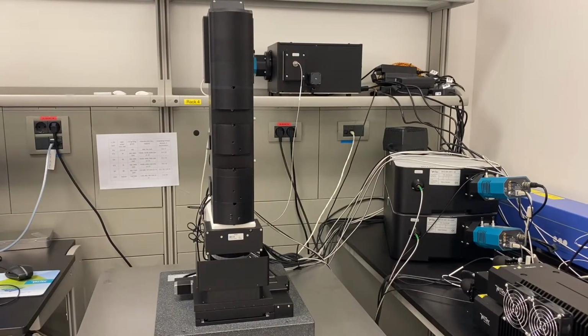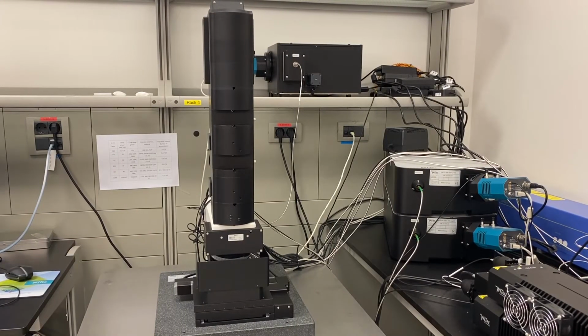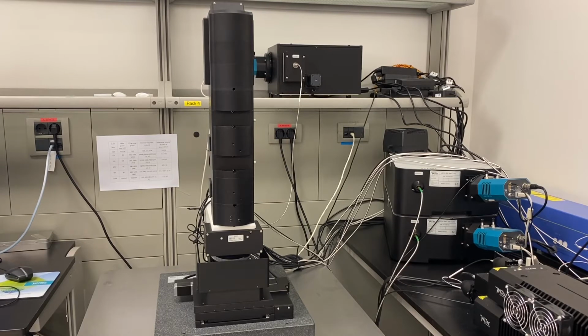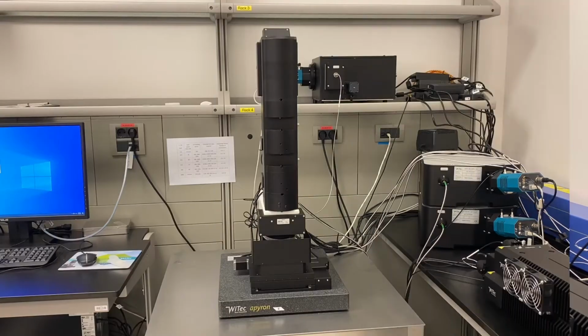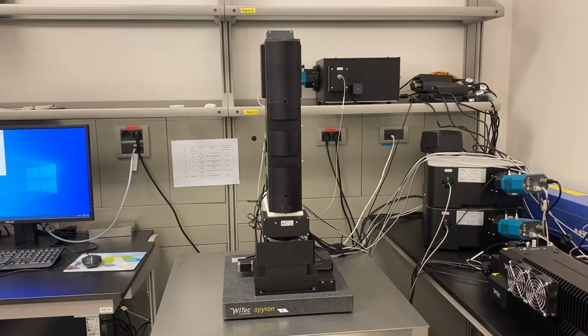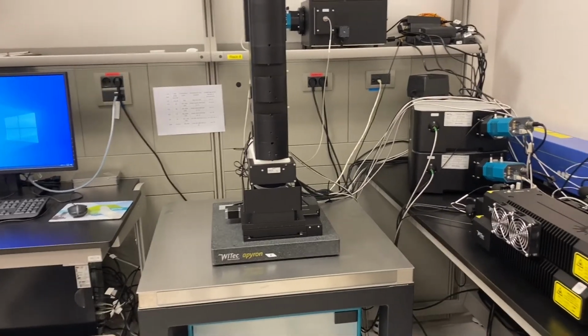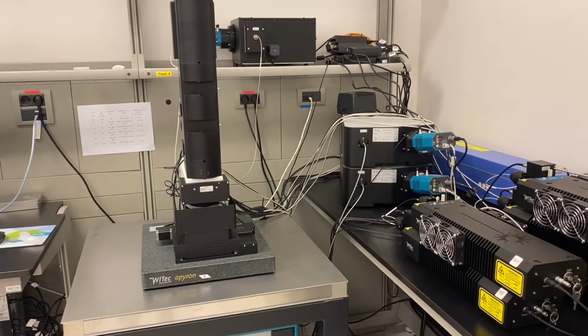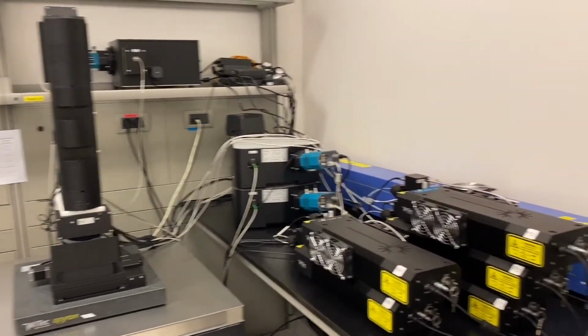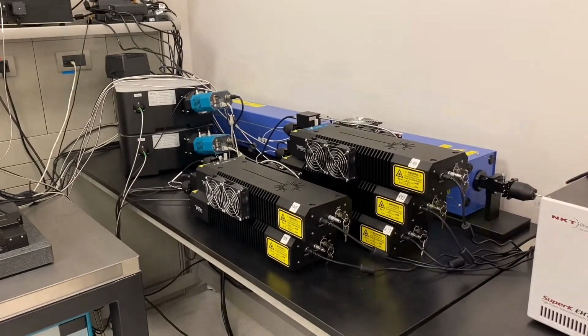This training gives you a practical guide which will help you to collect Raman and PL spectra. First of all, this setup allows you to collect data from powdered, thin film, liquid and gaseous samples. The Witec Apyron system consists of a confocal microscope, piezoelectric stage, optical fibers, CCD cameras and different lasers.